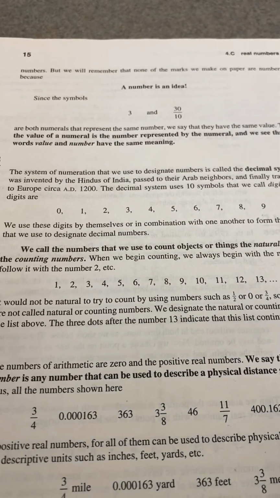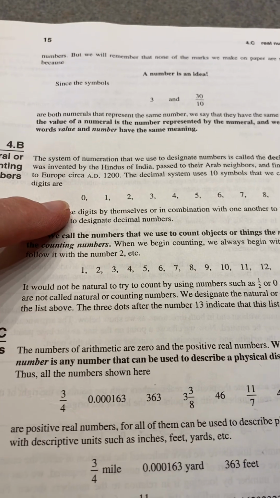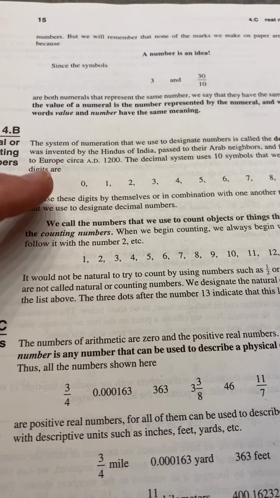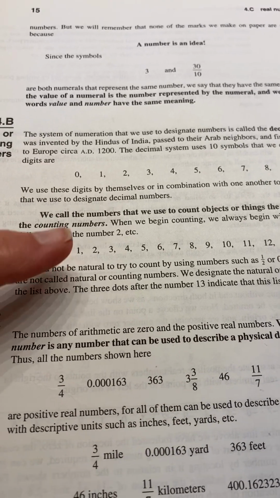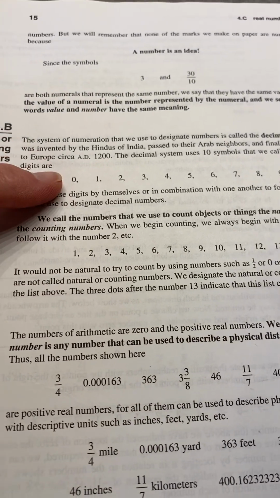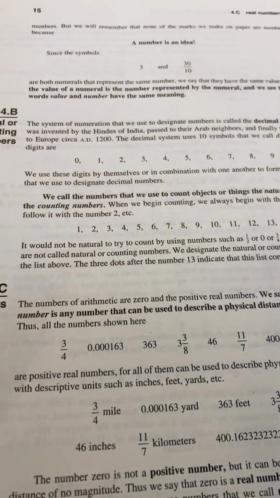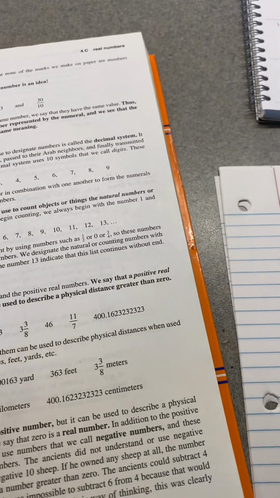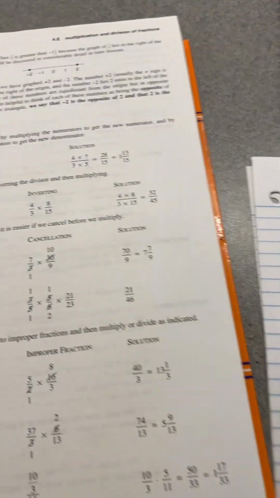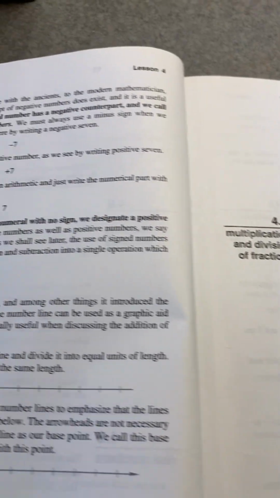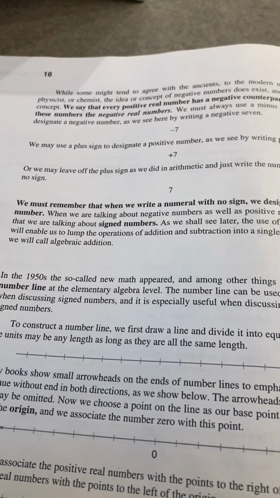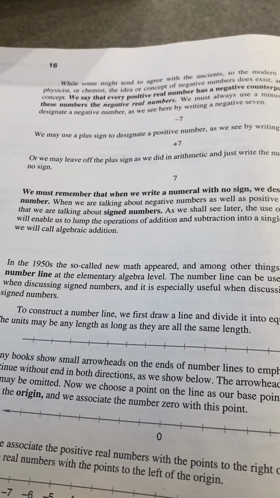I'd like you to read this. It also includes the natural or the counting numbers. So the counting numbers are here because when you count, we don't start with 0. We start with 1, 1, 2, 3. The natural numbers includes the number 0. I'll let you read this about different positive, real, negative numbers. It's mostly vocabulary that you have read before.